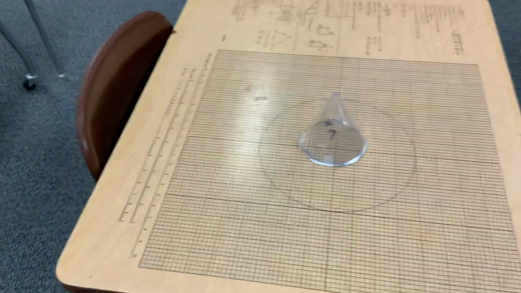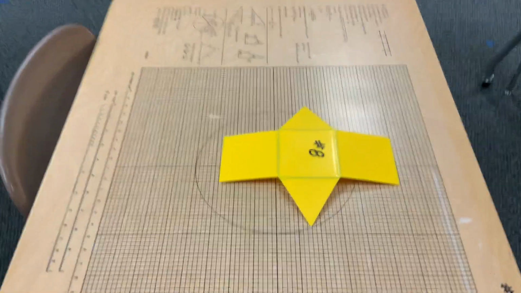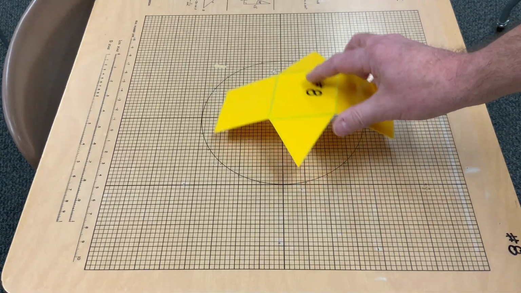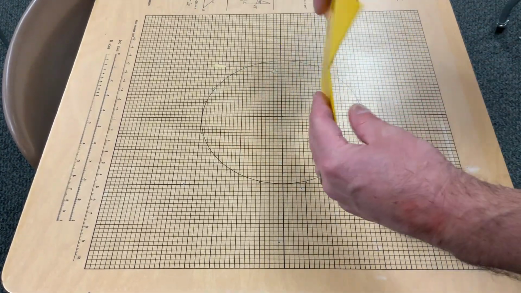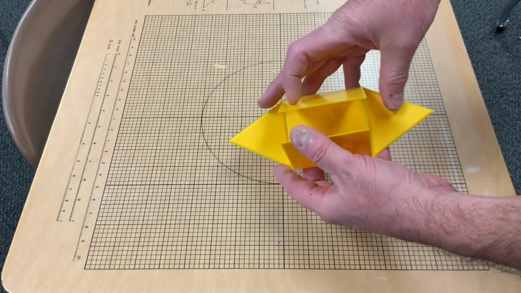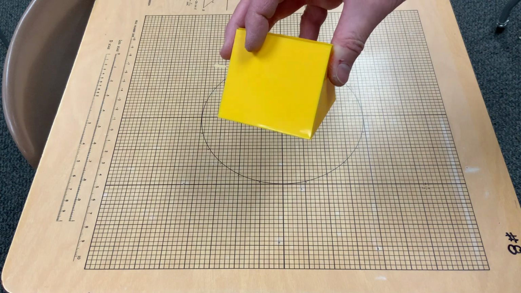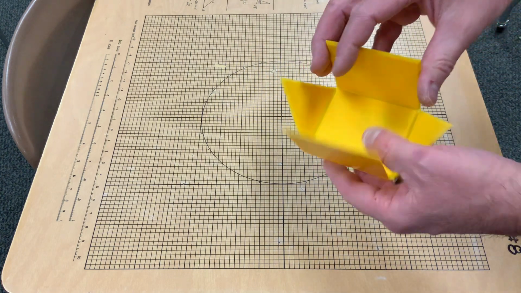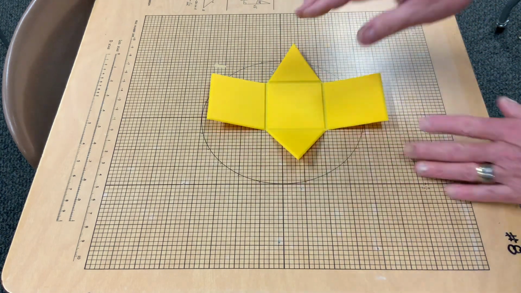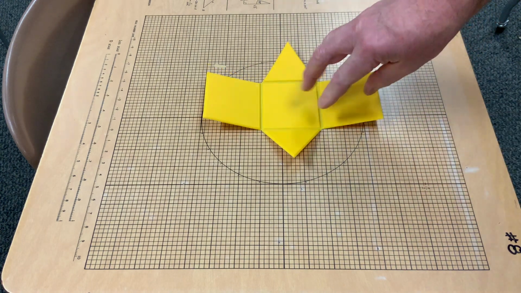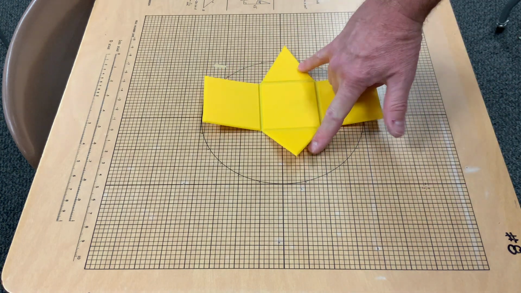All right, next one. Ooh, I bet you know what this one is. This is a net. Number 8. When you fold this net, it folds into a polyhedron, which is a prism, a triangular prism. It has a total of 1, 2, 3 sides that are rectangles and 2 sides that are triangles.